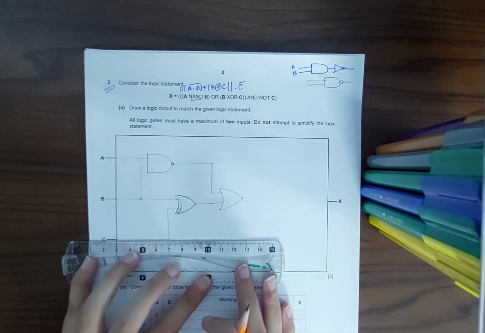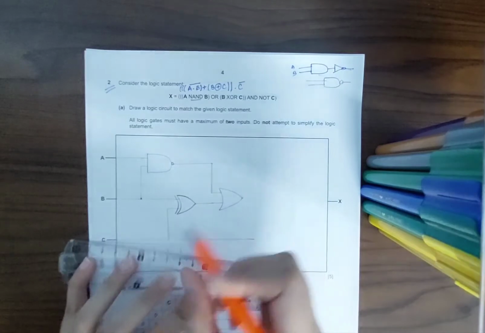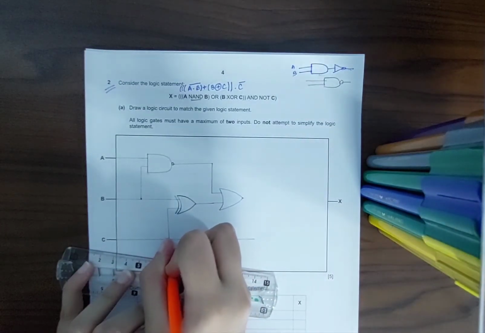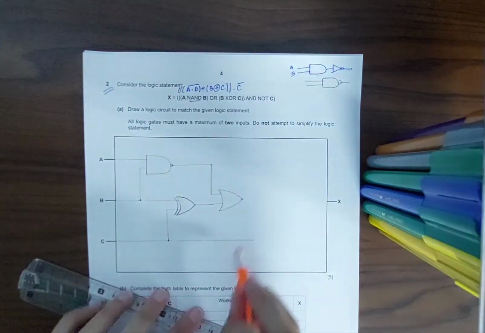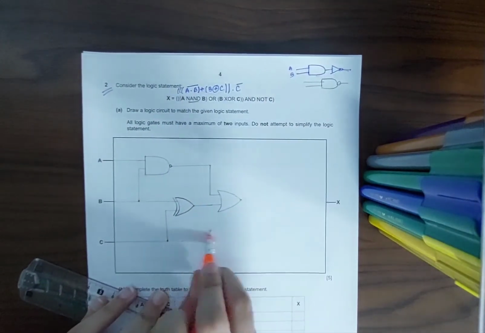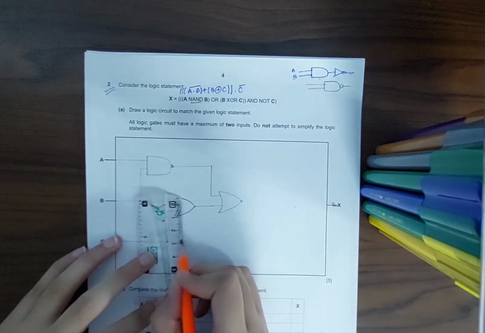Now this is ended with C bar. Just extend this like this. Put a dot over here so you know that it's going above over here. And C bar, you can always draw a bar as a NOT gate. It means it's a NOT gate.